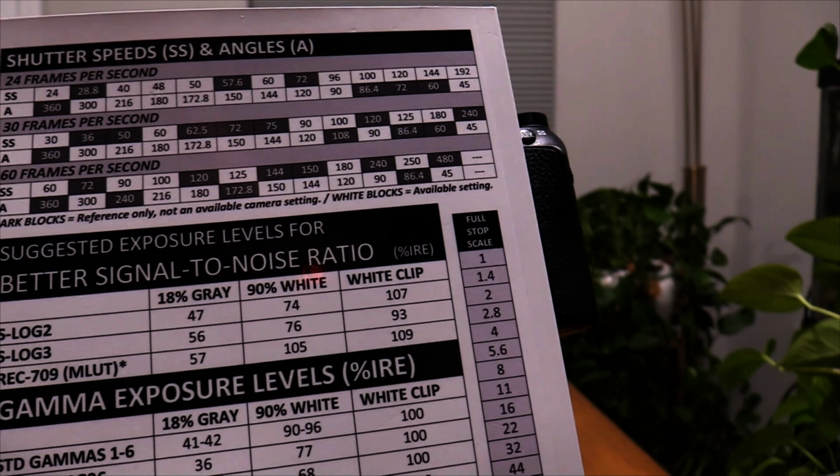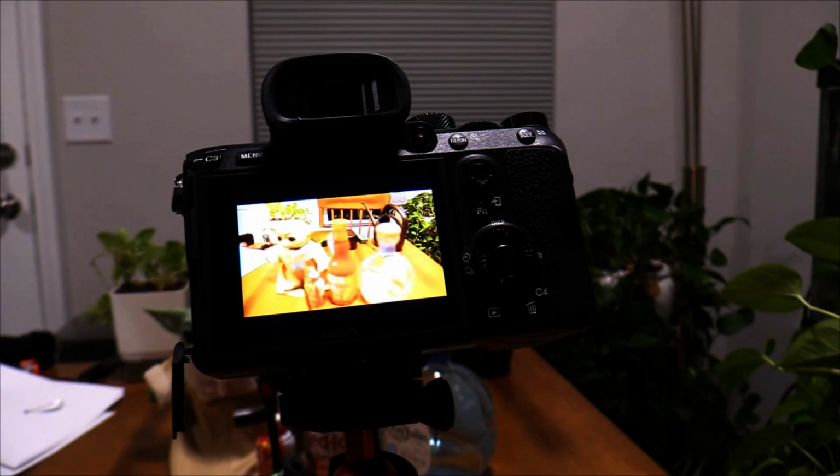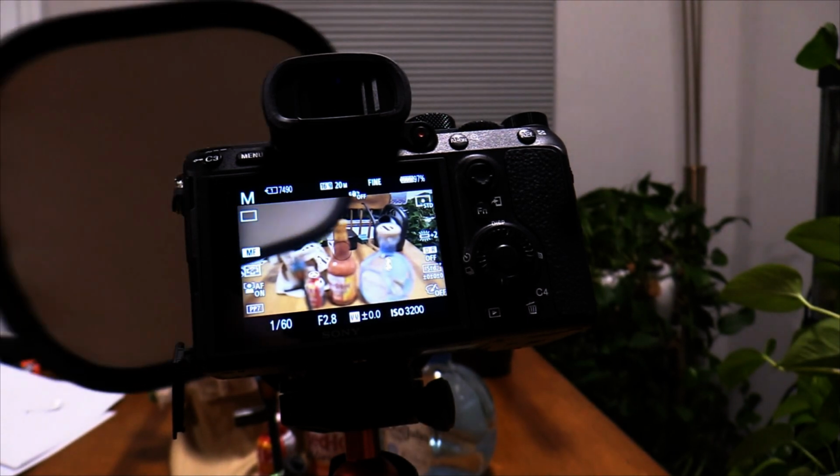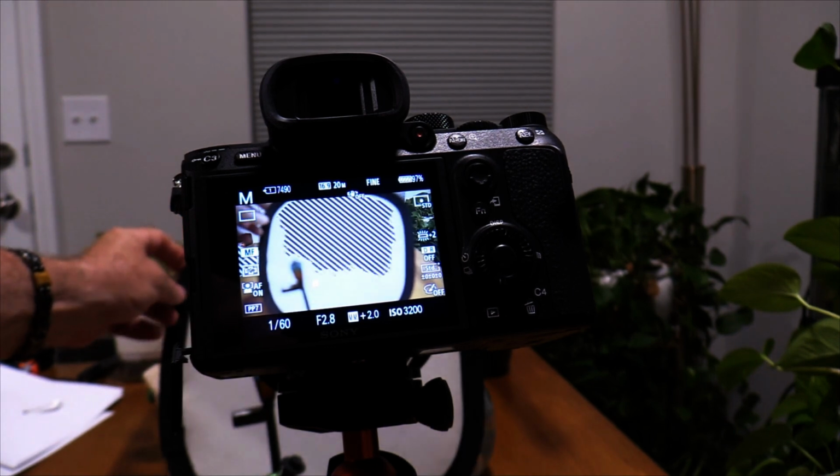So anyway, what I've got is this basic scene. My camera just died there. I've just got these 3 objects in this scene, and what I'm going to do is put a 90% white card in front of the scene here.